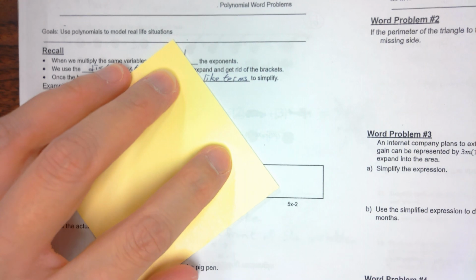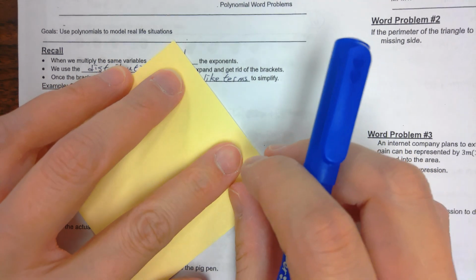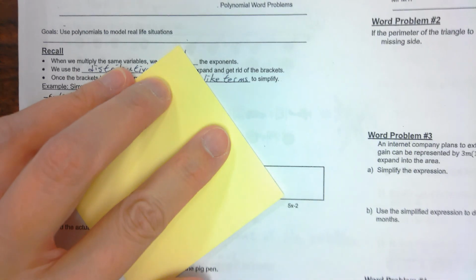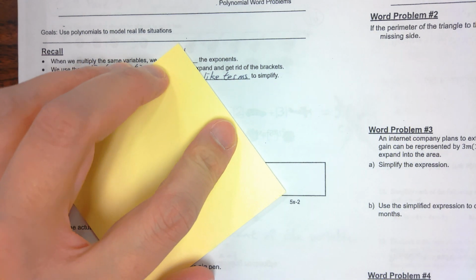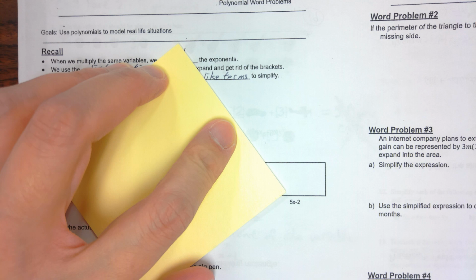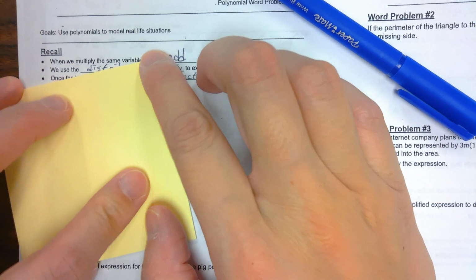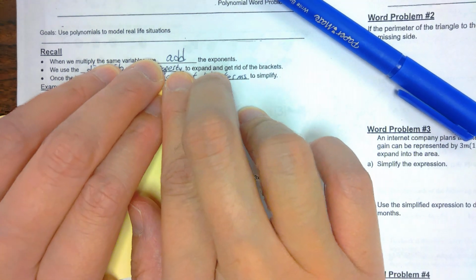All right, so the review on page 17 and 18. When we multiply the same variable, we add the exponents. When we multiply, what do we do to the exponents? Add. Good. Okay. What do we use to expand and get rid of brackets?